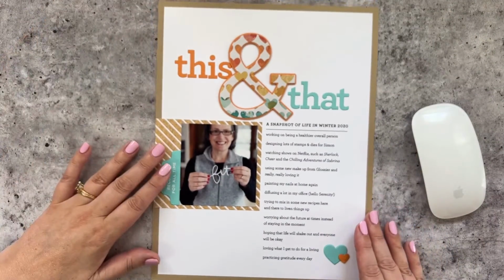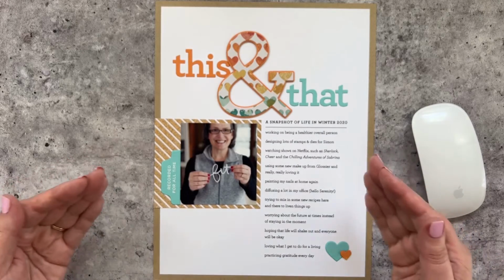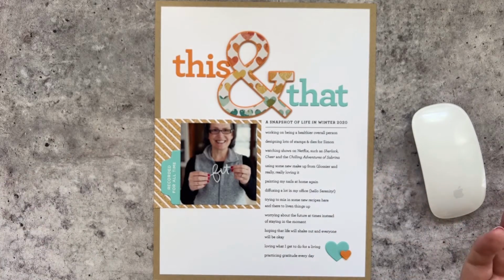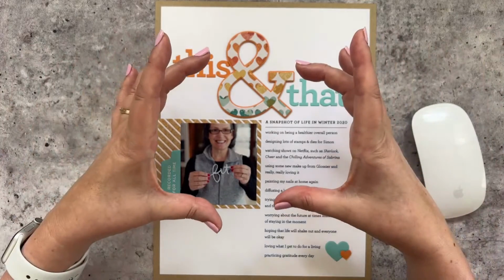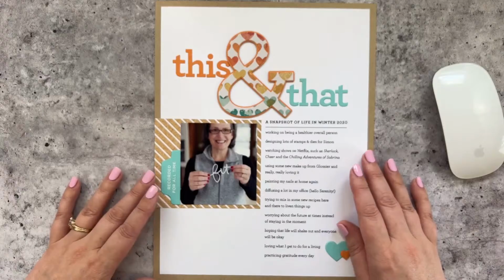The reason I wanted to start with some scrapbook pages is I feel like this is so easy to see because when we get into cards, it's a little bit different because it's a smaller space. But what I hope you take away today is that it's actually not different.